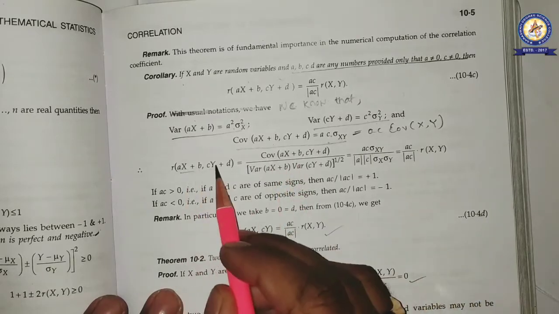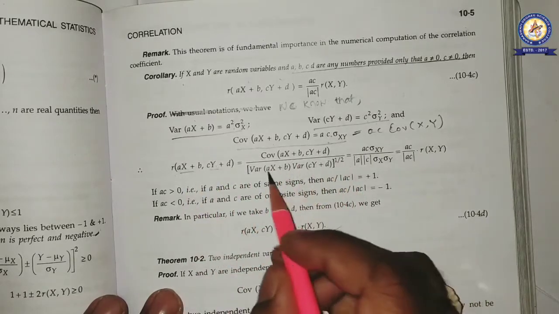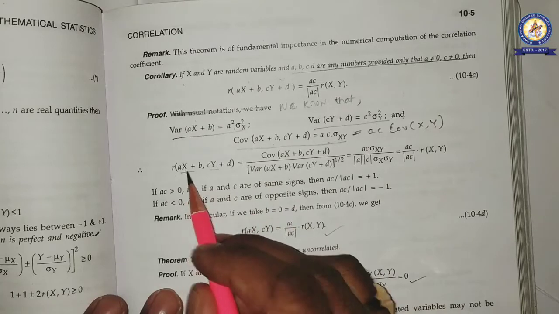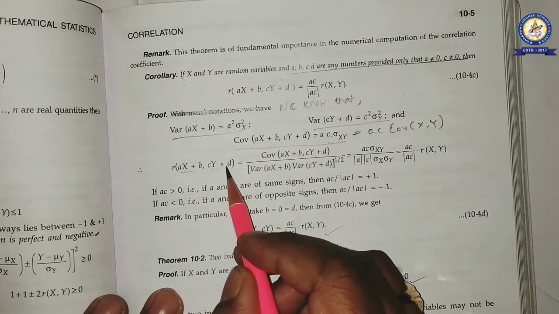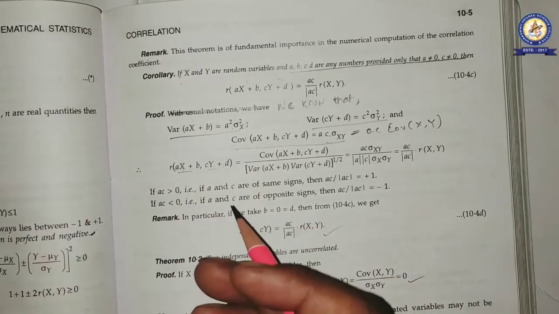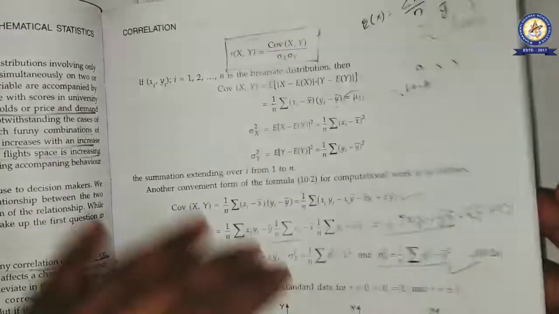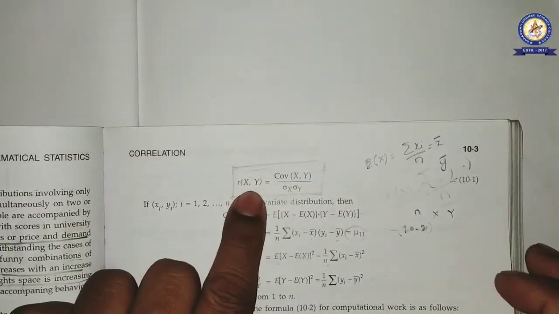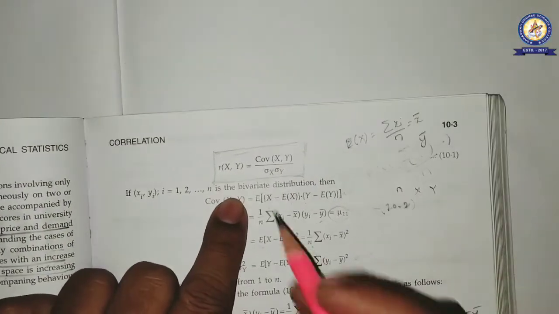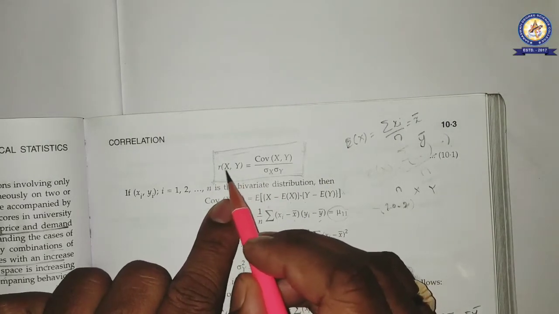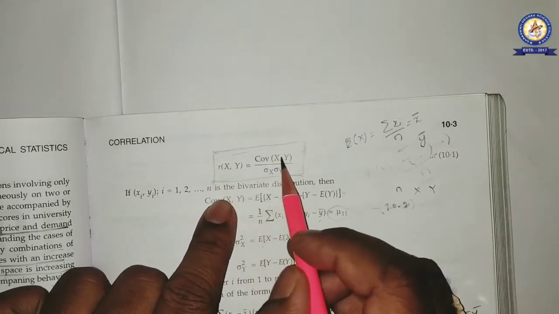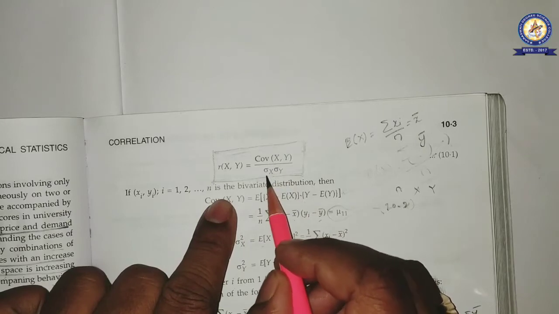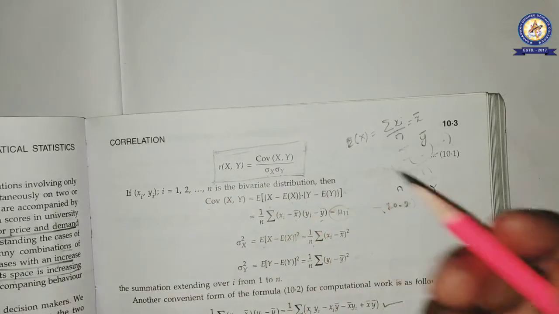The covariance of this divided by the standard deviation of this one and the standard deviation of this one, right? According to the definition, if we have two random variables x and y, the correlation coefficient between x and y, that is your small r, equals the covariance of xy divided by the standard deviation of x and the standard deviation of y.